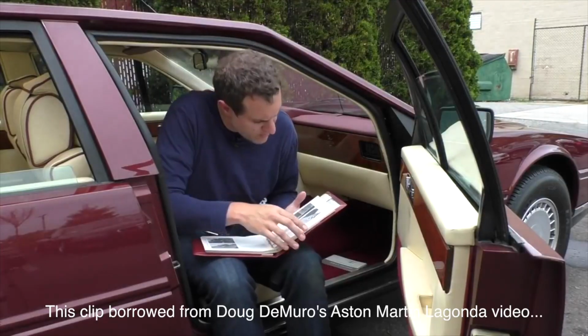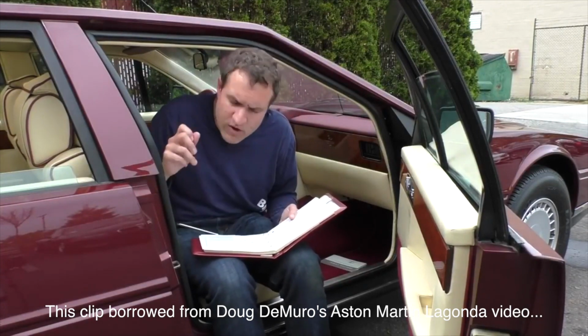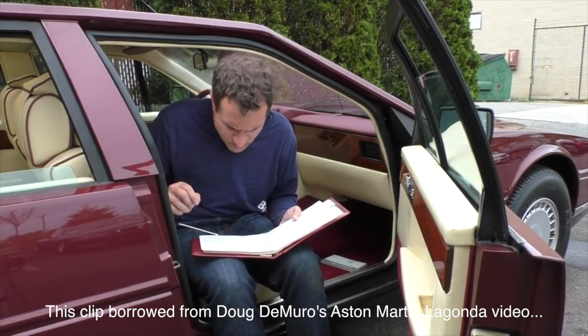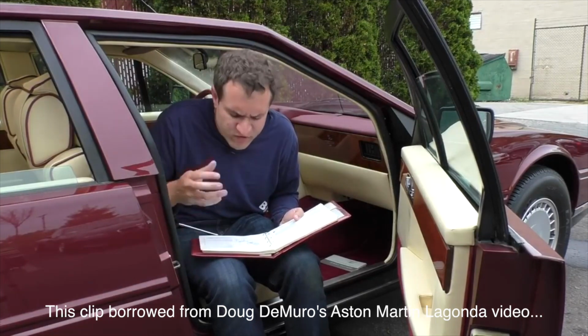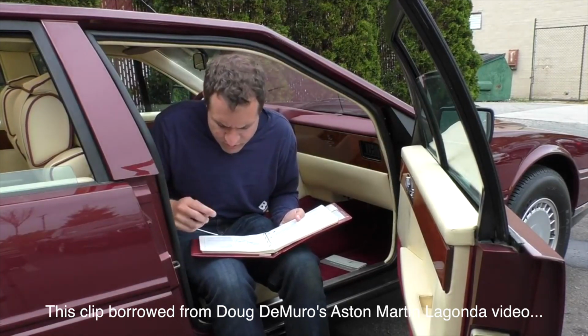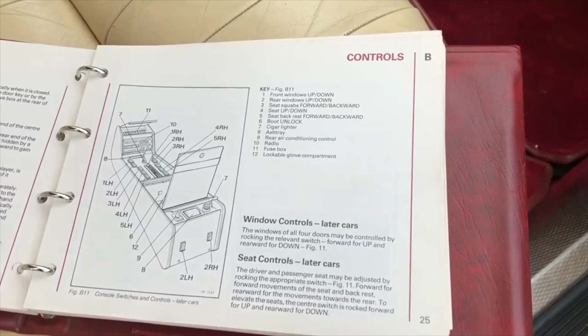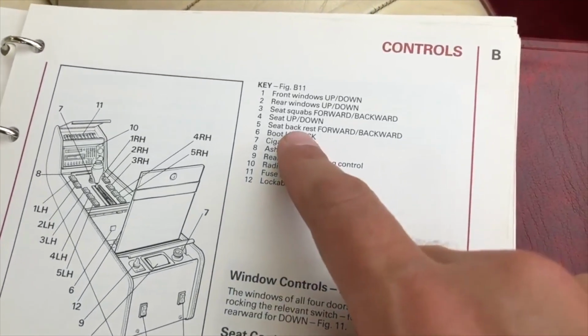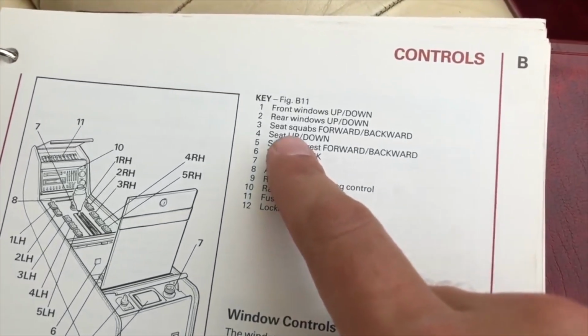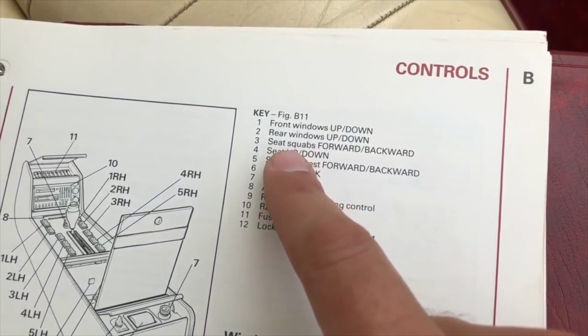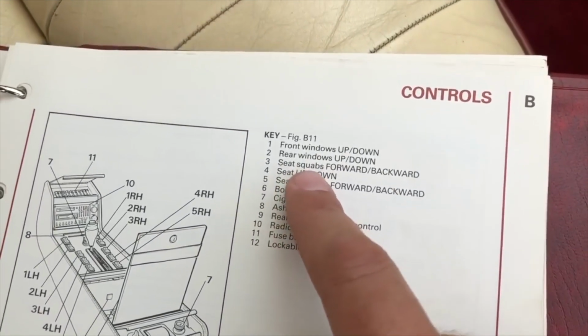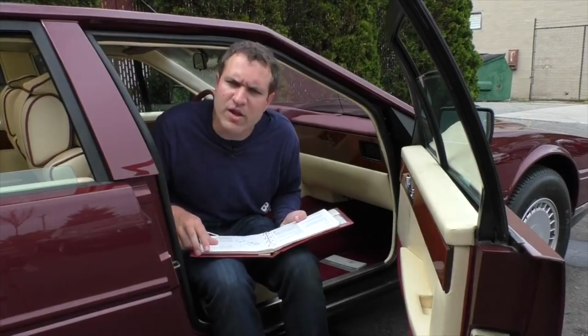Next up, the owner's manual itself. There are a couple of interesting items in here, one of which is on page 25. It's explaining what all those switches in the center do. Seat up, down, seat backrest up, down. It also says seat squabs up, down. I think that might be a British term. I'm not quite sure what a seat squab is, but if you press that particular button, it moves it up and down.